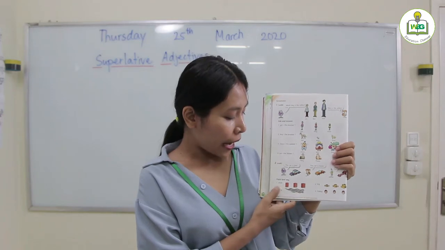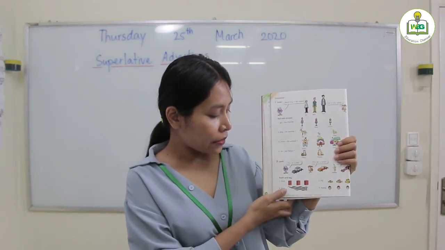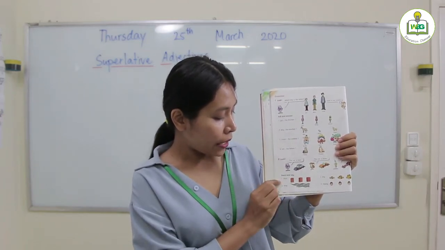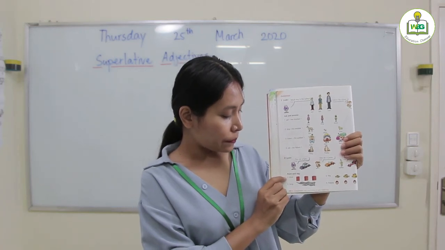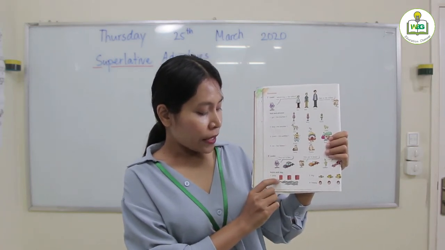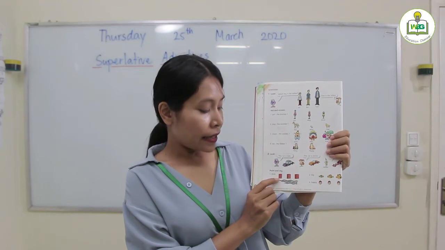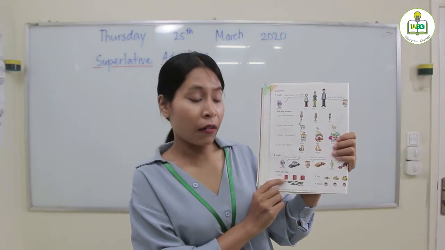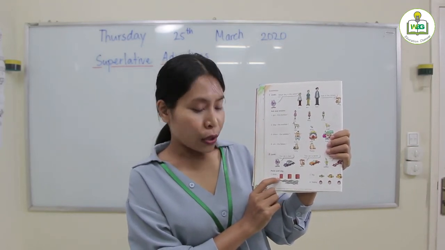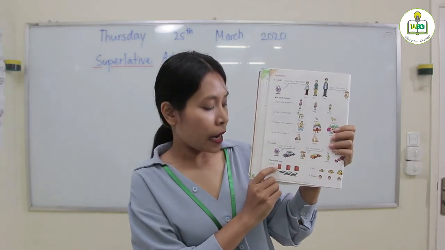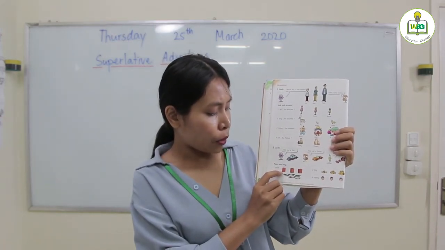Alright, now let's look at the activity down here. Number 1, thick. We can say this book is thick, if we just talk about this book alone.